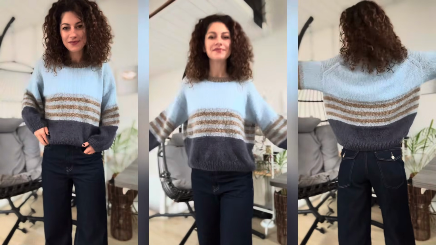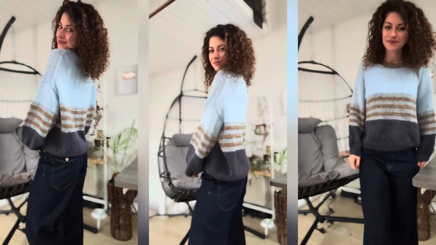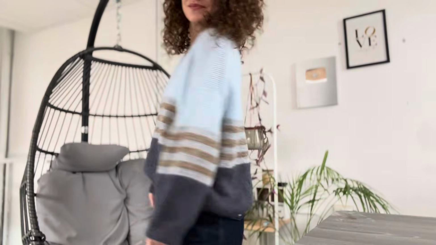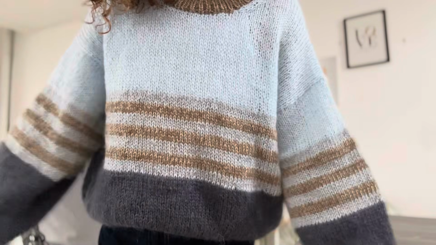In this video I will show you how to make this modified drop shoulder construction. This is a knitting tutorial and I hope you will join me to make this sweater.